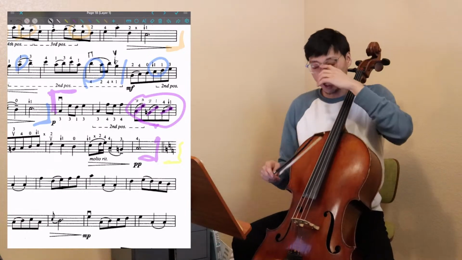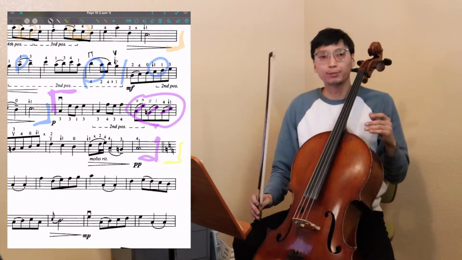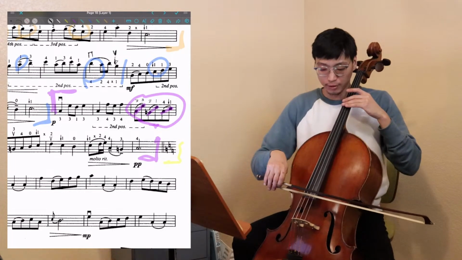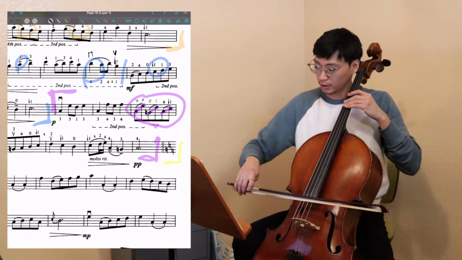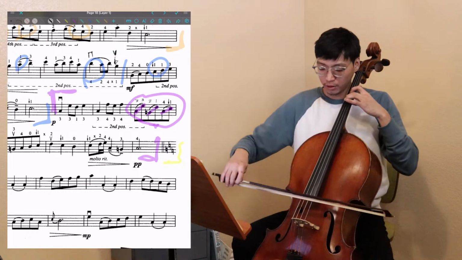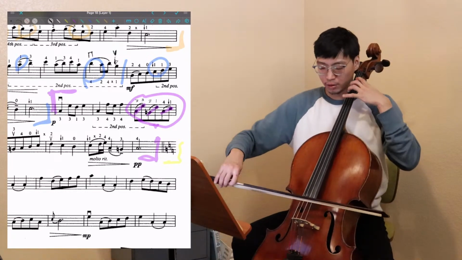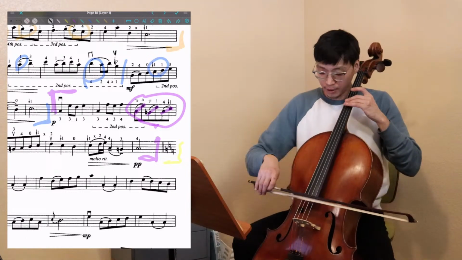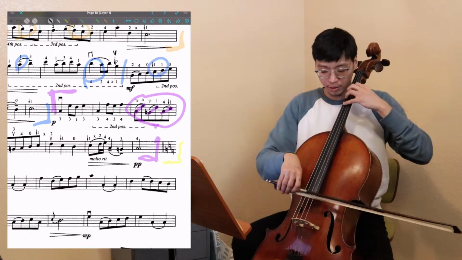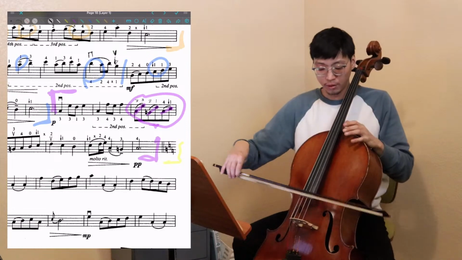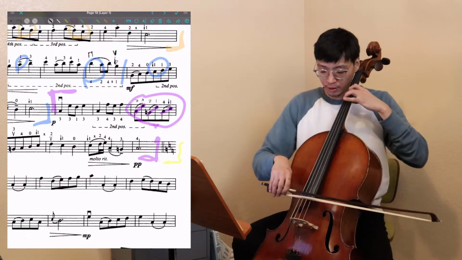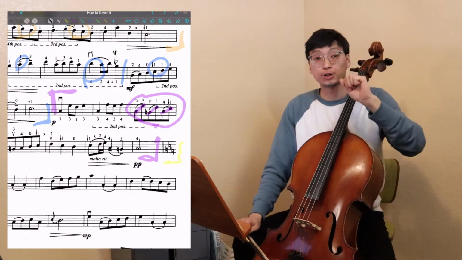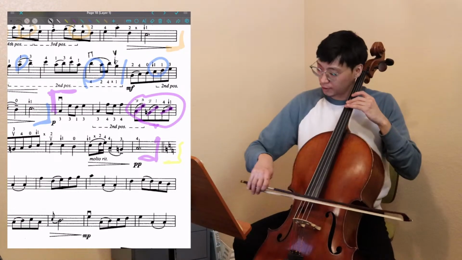And then once you're able to do that, or before you're able to do that, you can always play the notes separately. Don't do the bowings, just play them separately. I would just get used to the left hand first, right?